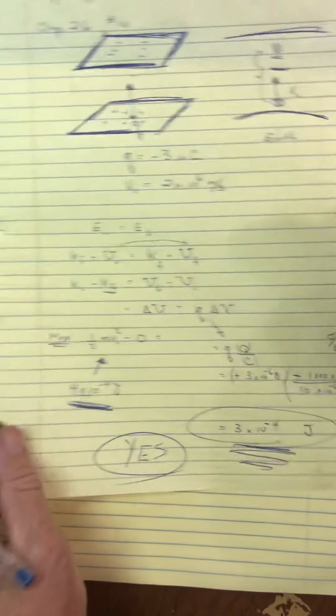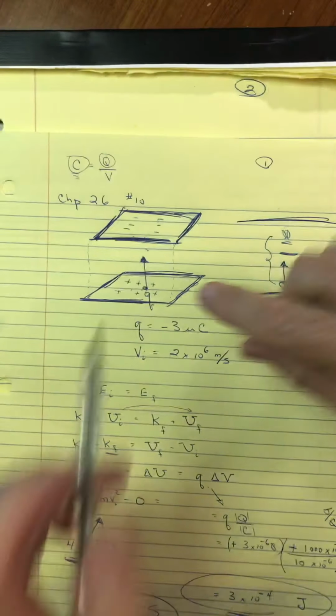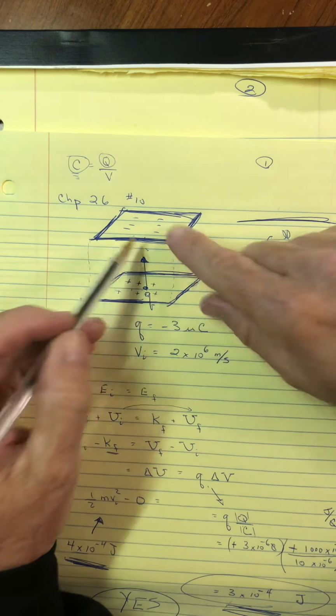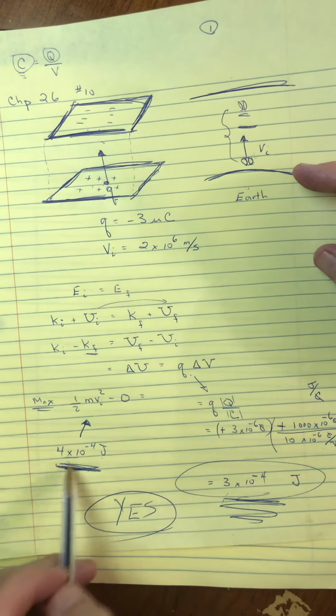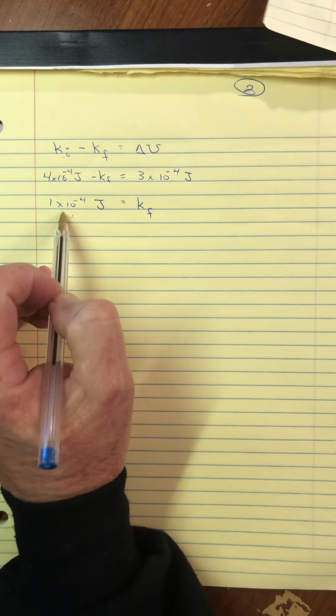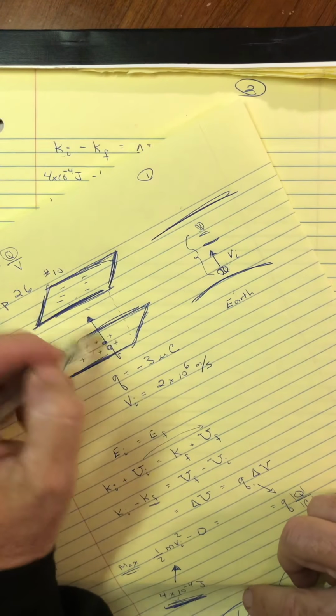So in other words, we have 4 times 10 to the minus 4 joules down at the bottom. And as it goes up, we have to gain this much potential energy, so we lose that much kinetic energy. So we're only left with 1 times 10 to the minus 4 joules by the time it gets to the plate. So I'll say it again. Yes, it gets to the plate.